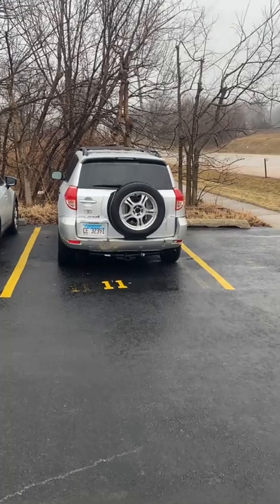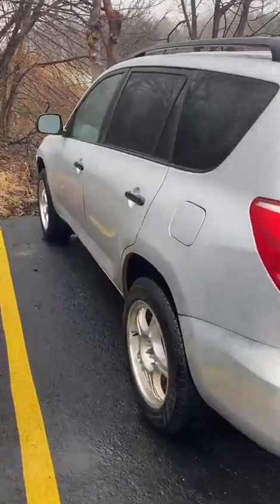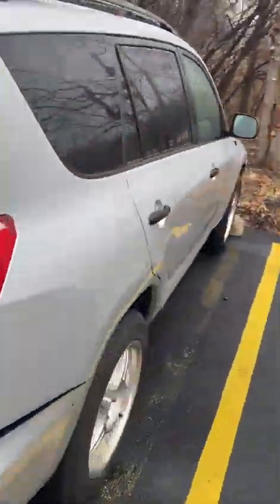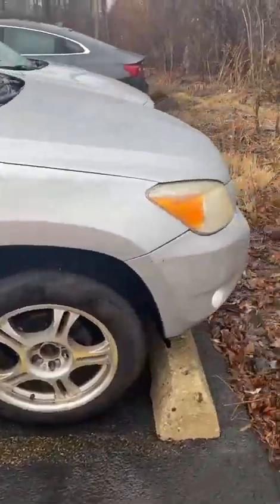So I'm going to jump over to a recording of me walking around my personal vehicle. This is not a company vehicle, so we're just using this for training purposes. You're going to see that the vehicle is parked in a parking spot. It doesn't have clear access on all sides of the vehicle to do our inspection.